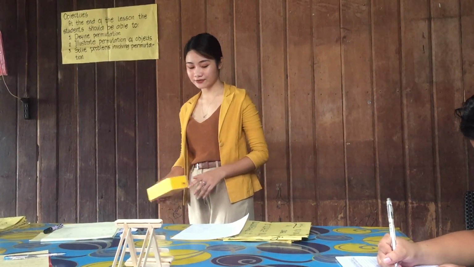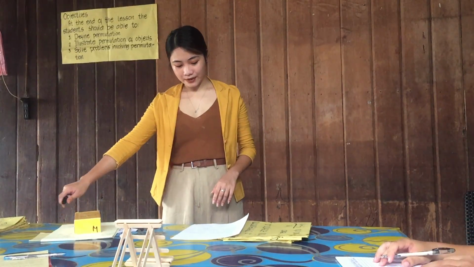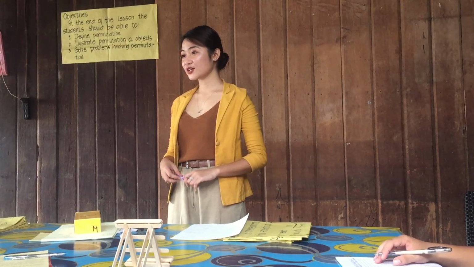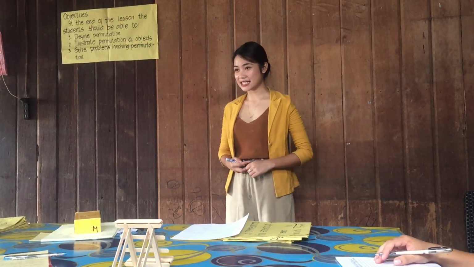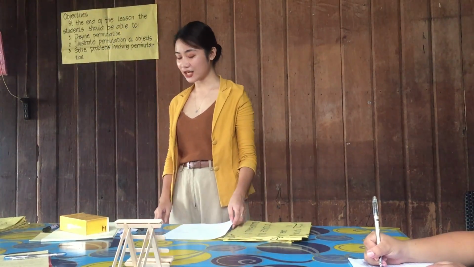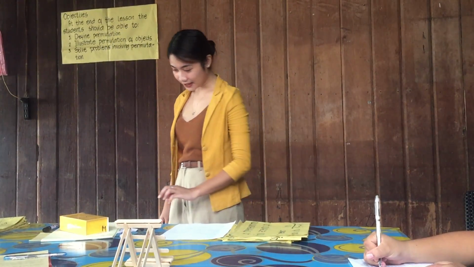As you observe, our activity is what we call... What is the activity that we did? To arrange the 11 letters into words. Can you arrange, right? Okay. Without knowing, every one of you did a permutation, and that is our lesson for today. Permutation. Let's move on to our discussion.